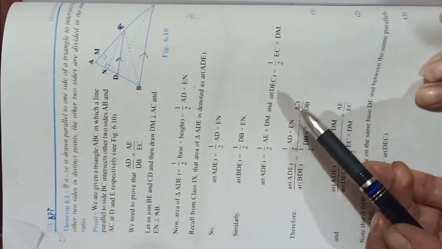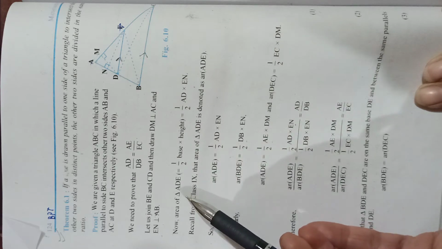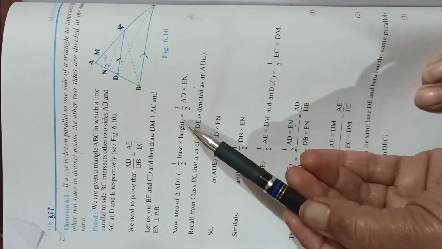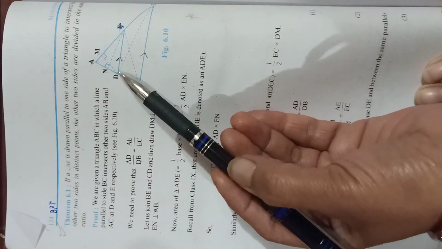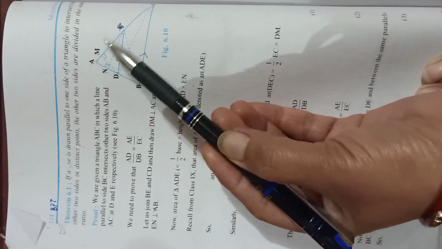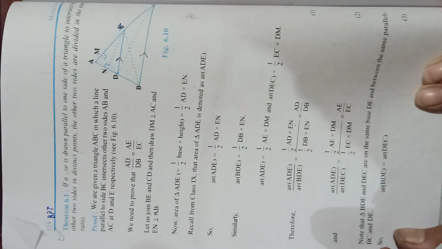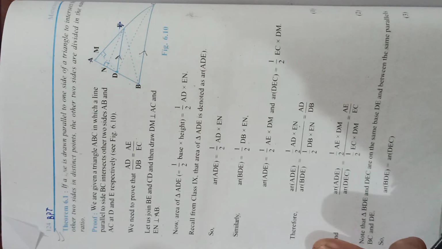All this is written. Now we are going to use the area of a triangle here. Area of triangle ADE, this one above. We know the area of any triangle is half base into height. If you take AD as the base, this will be the height; if you take AE as the base, this will be the height. So there are two ways you can write the area of triangle ADE.